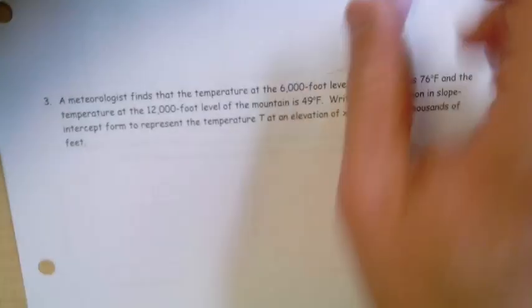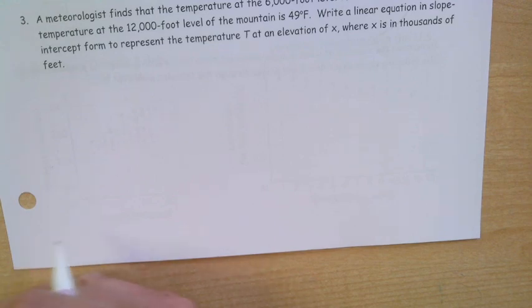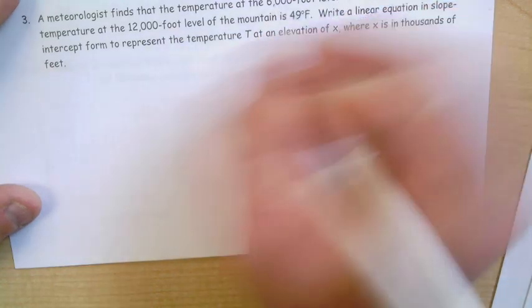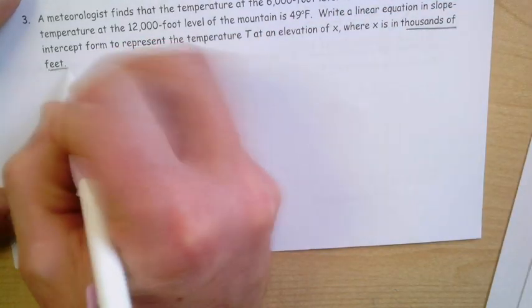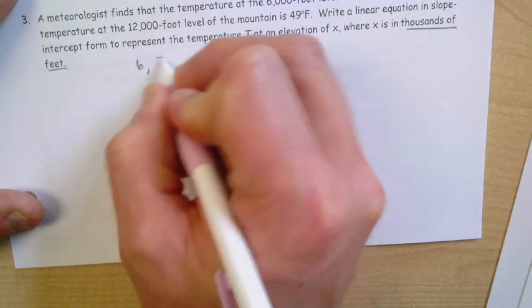So as I drop down to number 3, let me read this problem to us here. A meteorologist finds that the temperature at the 6,000 foot level of a mountain is 76 degrees Fahrenheit, and the temperature at the 12,000 foot level of the mountain is 49 degrees Fahrenheit. Write a linear equation in slope-intercept form to represent the temperature T at an elevation of x, where x is in thousands of feet. Okay, so here's what I'm thinking. Remember that x is in thousands of feet. That's kind of a key here. And so instead of using 6,000, I'm going to use 6 because we know it's in thousands of feet.